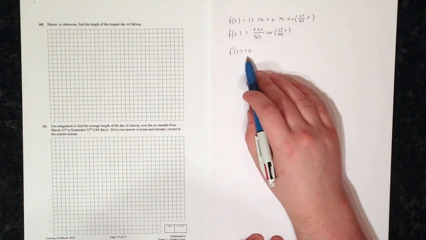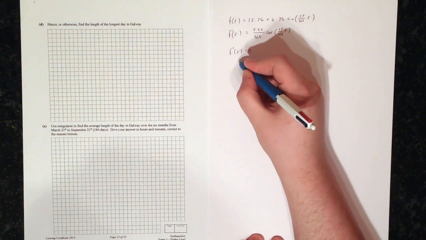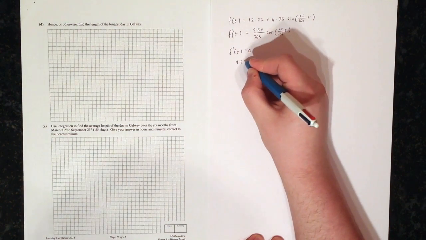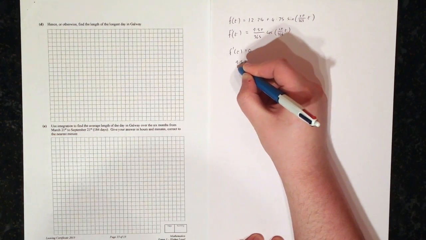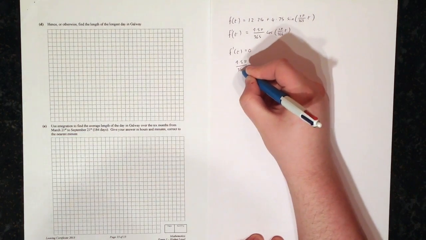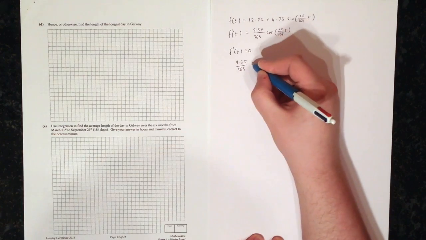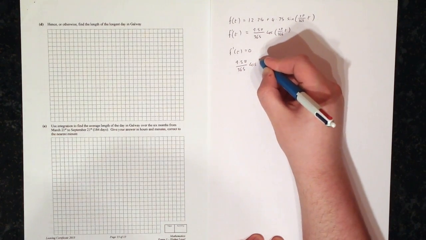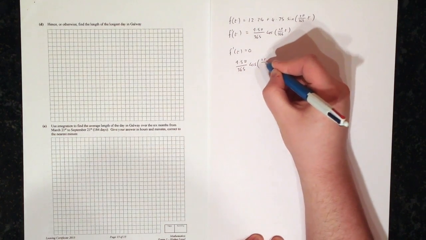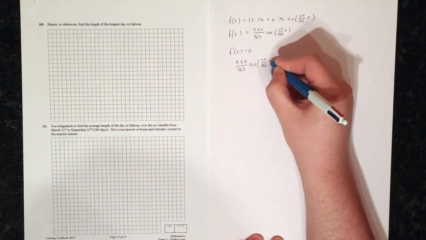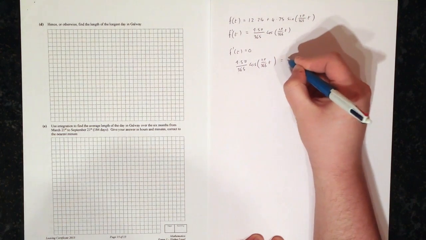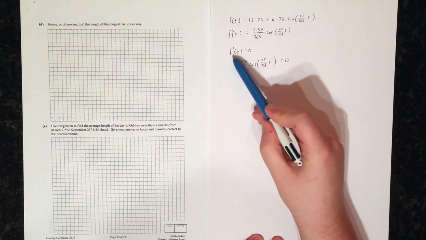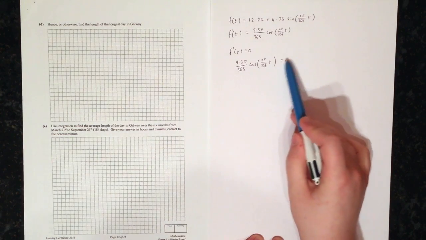So when f dash of t is equal to 0, that means that 9.5 pi over 365 times cos of 2 pi over 365 t is equal to 0.